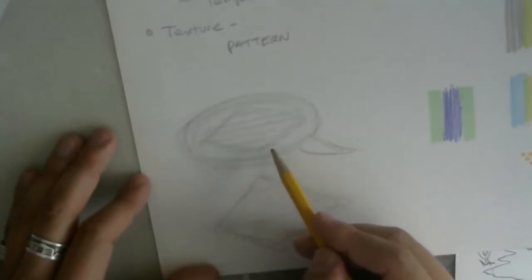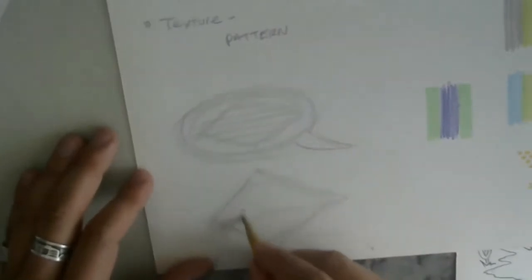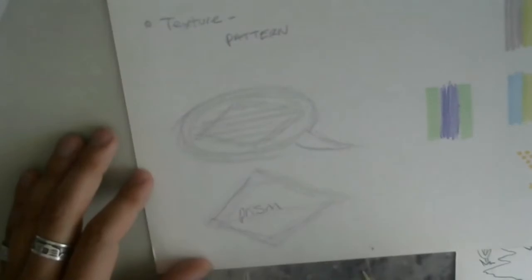Why are the words going to jail? Prism. Oh, prison, you thought. No, prism. Yeah, prism.